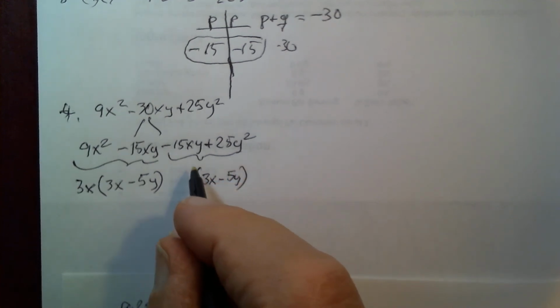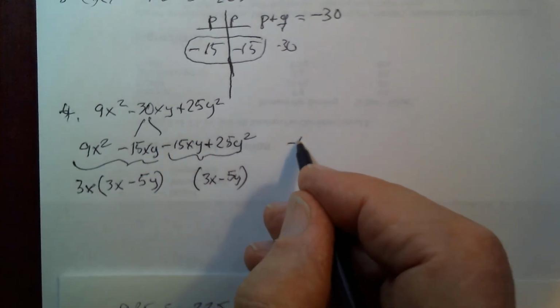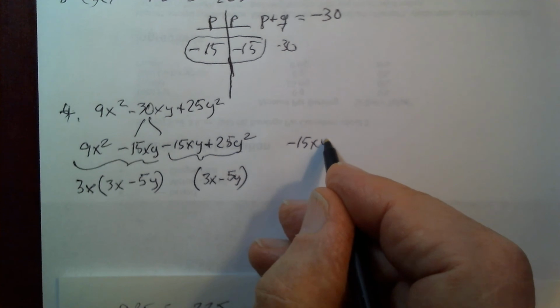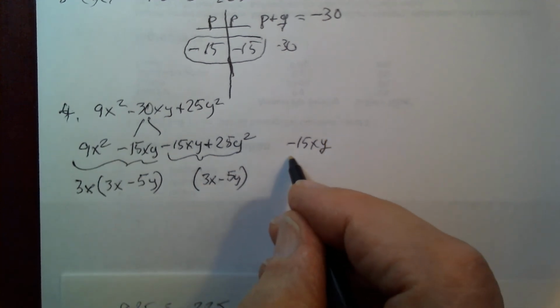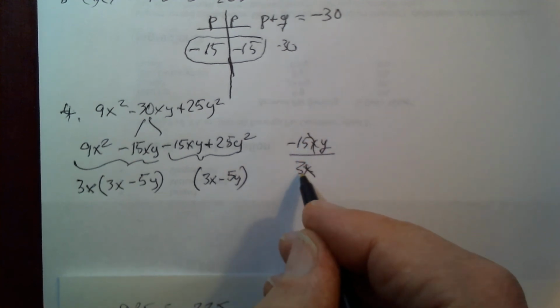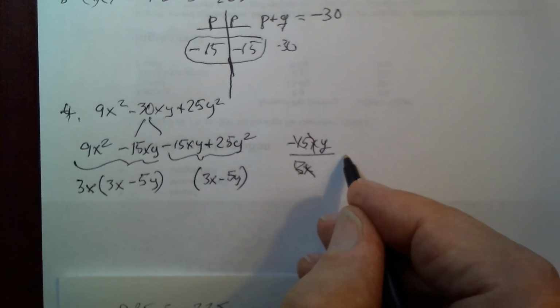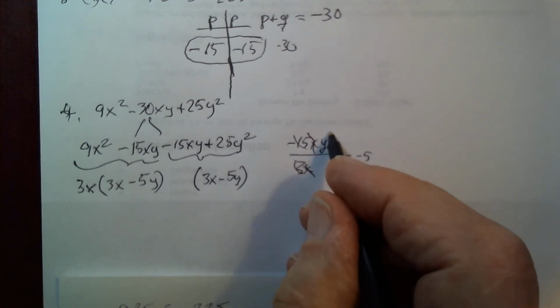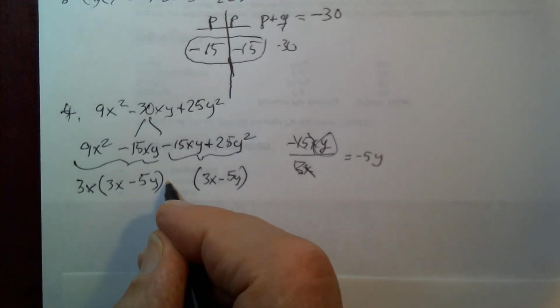What do we factor out? Well, we divide the minus 15xy by the first term here, which is 3x. So the x's cancel, and 3 against minus 15 is minus 5, and then there's a y, so minus 5y. So we need to factor out minus 5y.